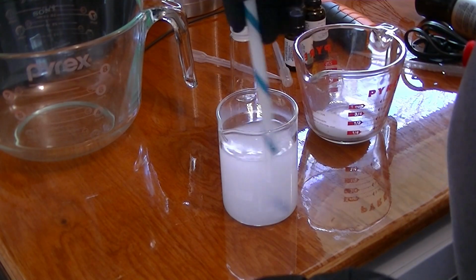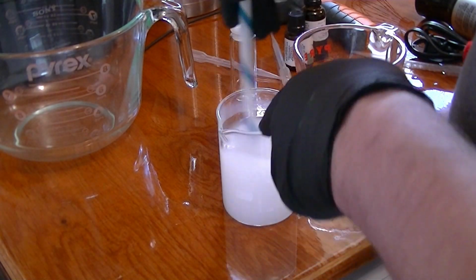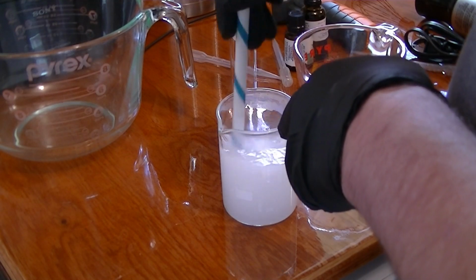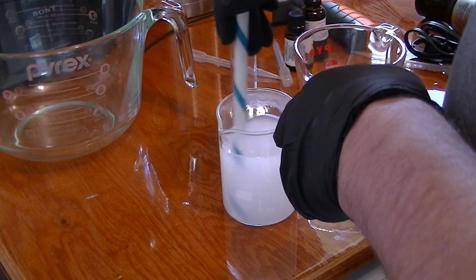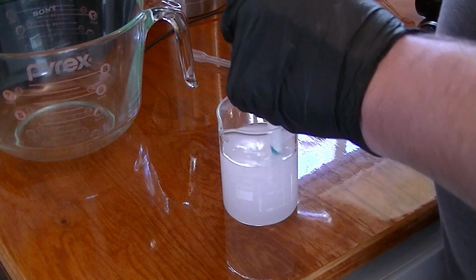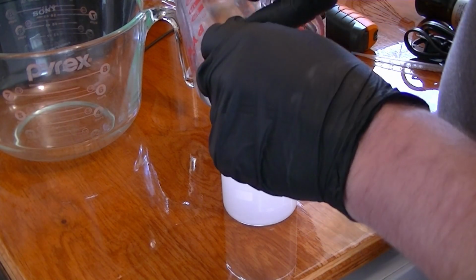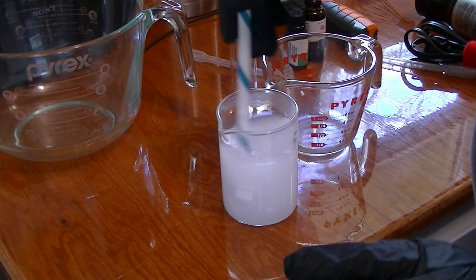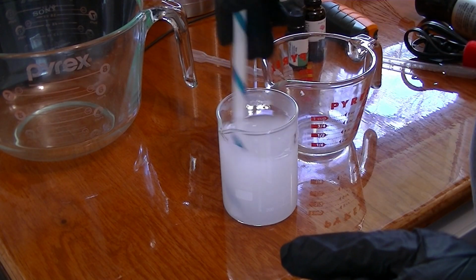A lot of people recommend doing this outside because this will give off fumes, off gases, and even if you breathe a little bit of it, you'll start gagging and it'll burn your throat. Beautimous, beautimous.